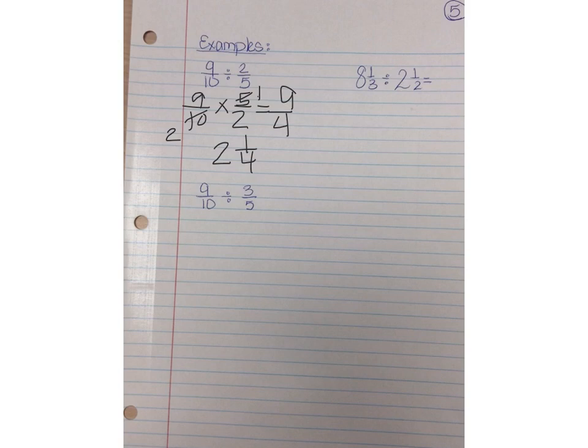Okay, let's try the next one. 8 1/3 divided by 2 1/2. So the first thing we'll do is turn it into an improper fraction. So we have 25 thirds divided by 5 halves.